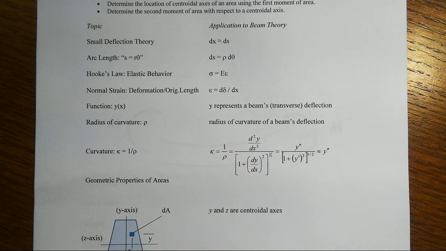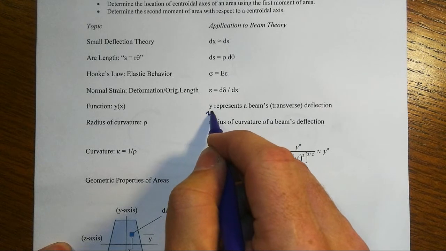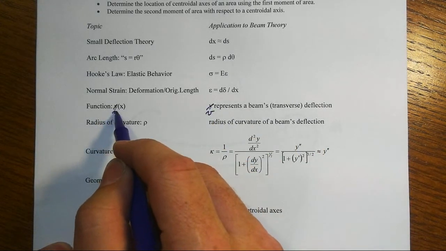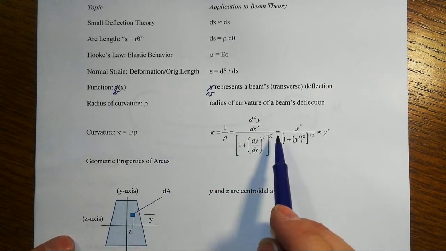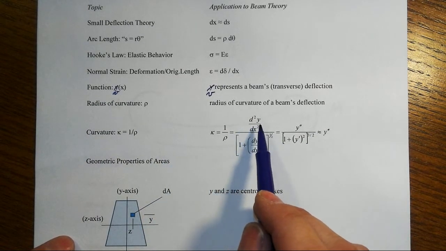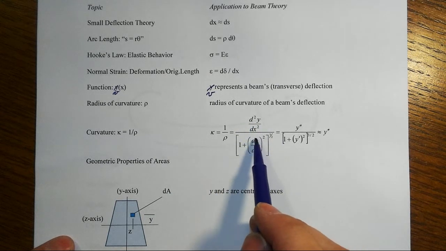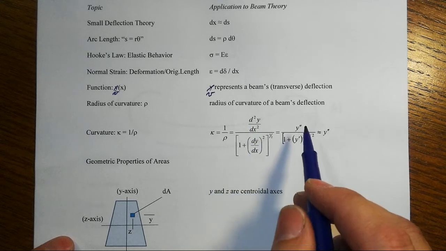Other textbooks will use V for the beam's transverse deflection. I prefer V instead of Y, but you're going to be more used to Y, especially when you look at the definition of curvature: the second derivative of the function divided by the square root of 1 plus the first derivative squared.